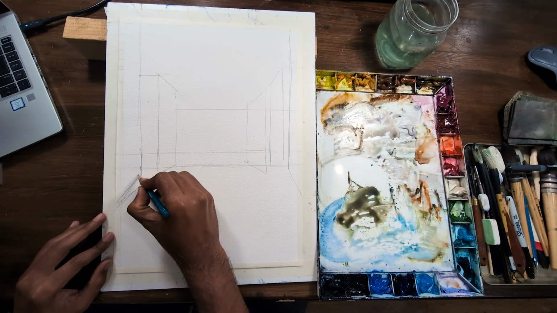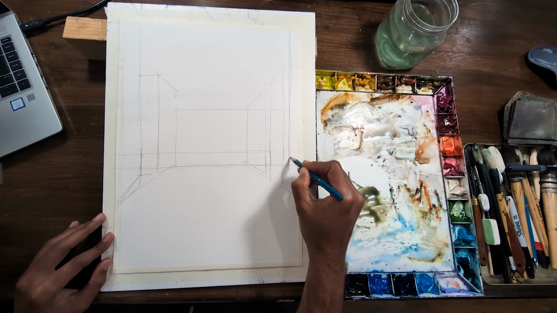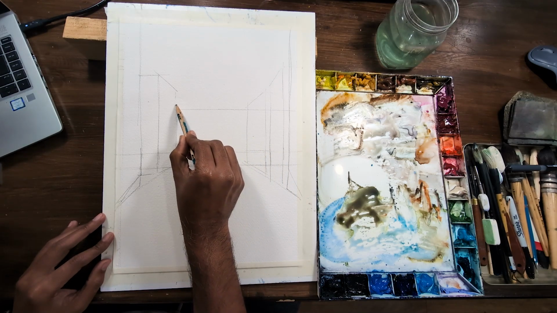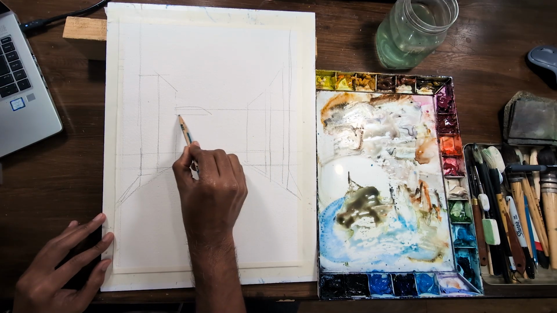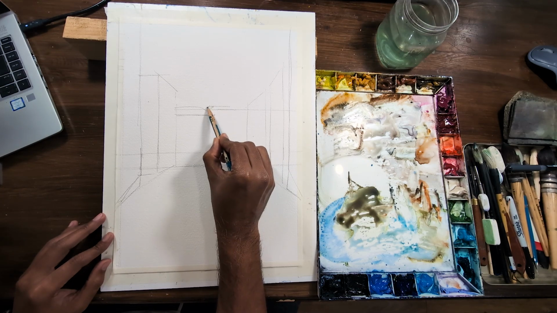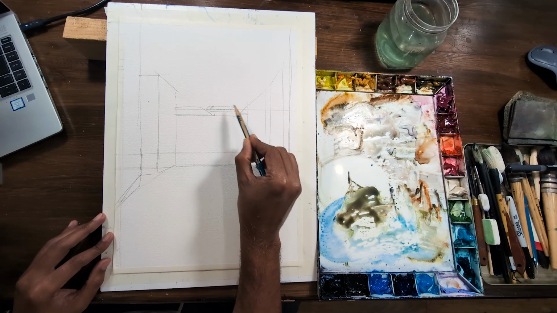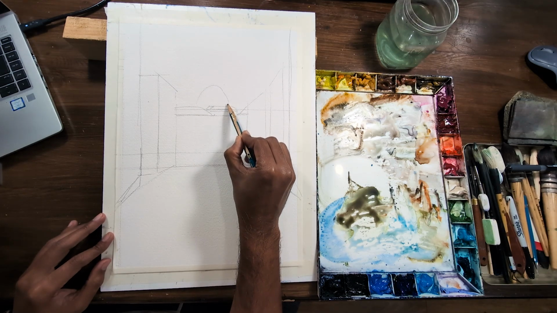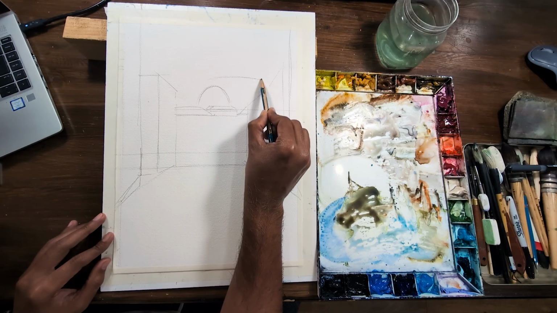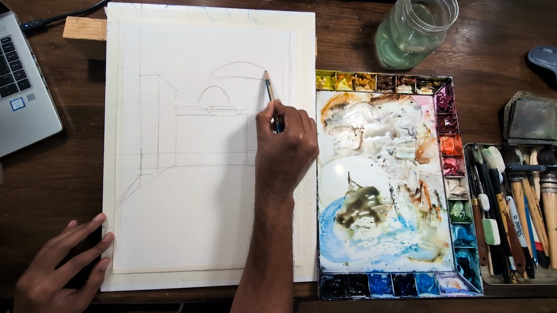So the perspective lines should match. Okay, that's my building. There's a little bit of the turquoise. Again, I'm not trying to be very precise. There's a little bit of turquoise, and then there is an arc of the building somewhere till here.